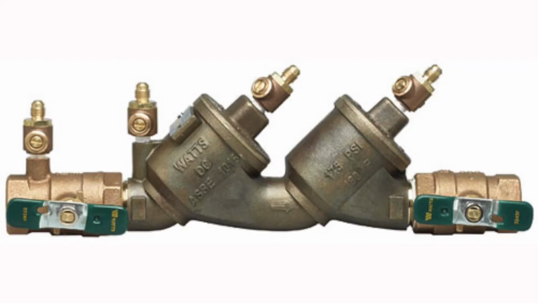Number 3 is a double check assembly. The same exact principles apply here, but there is no relief valve attached. That's the difference between a double check and an RPZ.